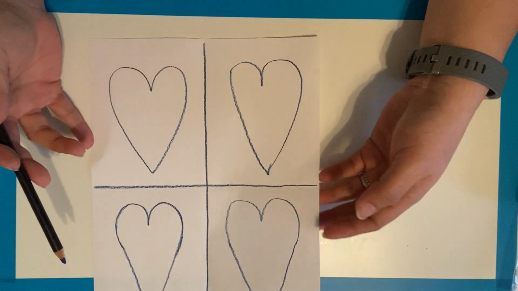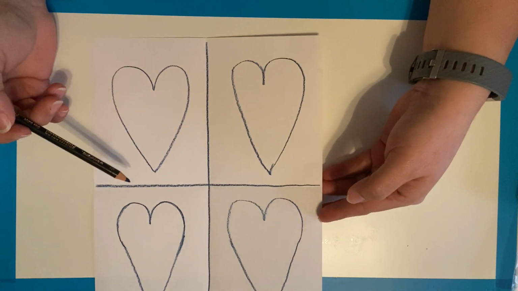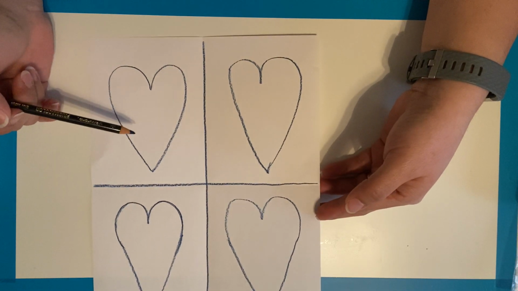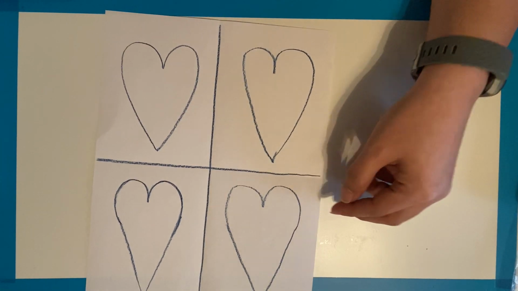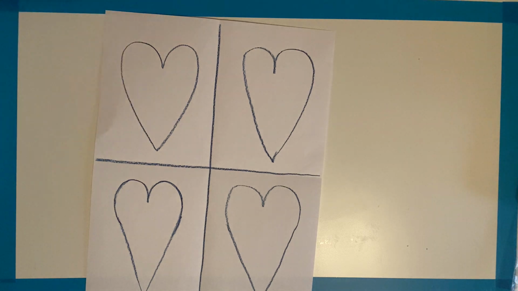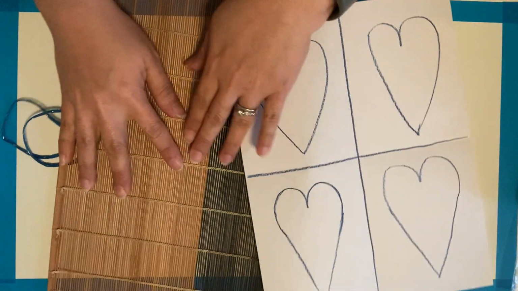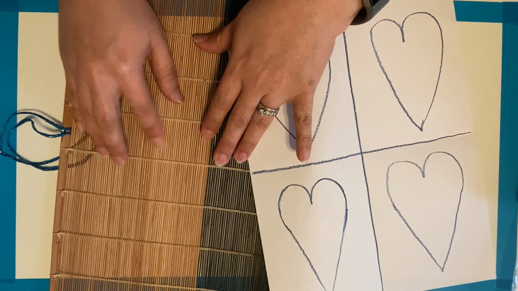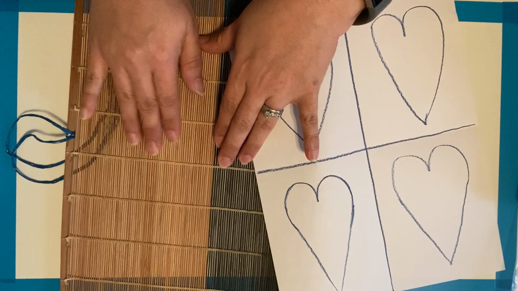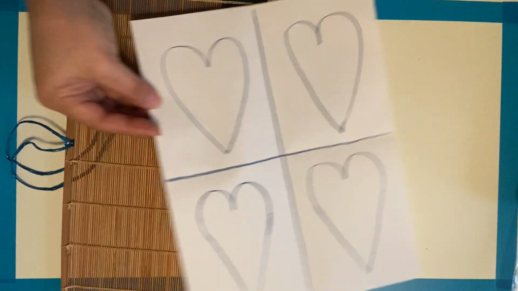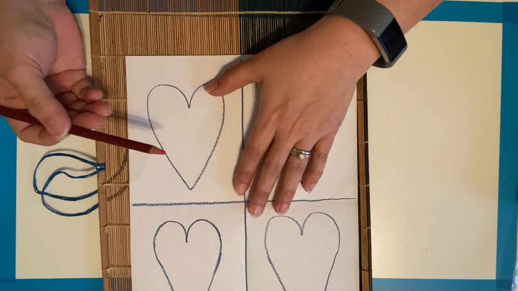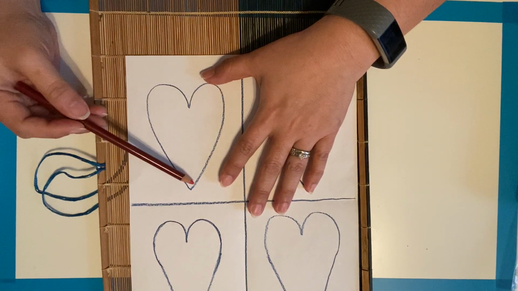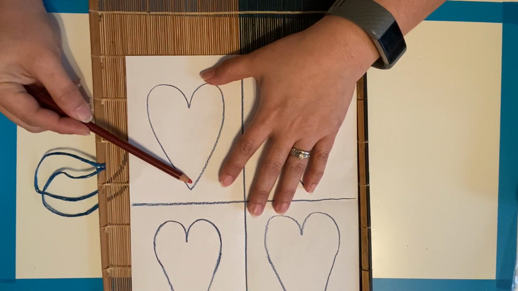And then the next step, what you're going to do is you guys are going to try to create different textures on it. Now, one way that you can create a texture is by doing a texture rubbing, and it's a form of printmaking. So you put something under your paper that has an interesting texture. I'm just using this bamboo paintbrush holder, and it's got a really interesting texture right there.